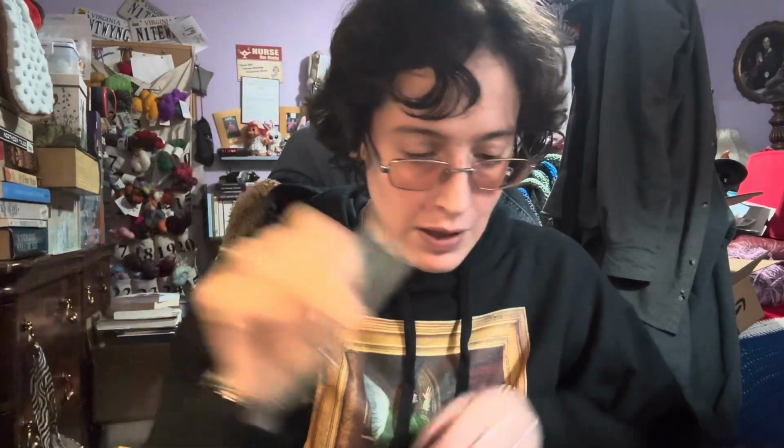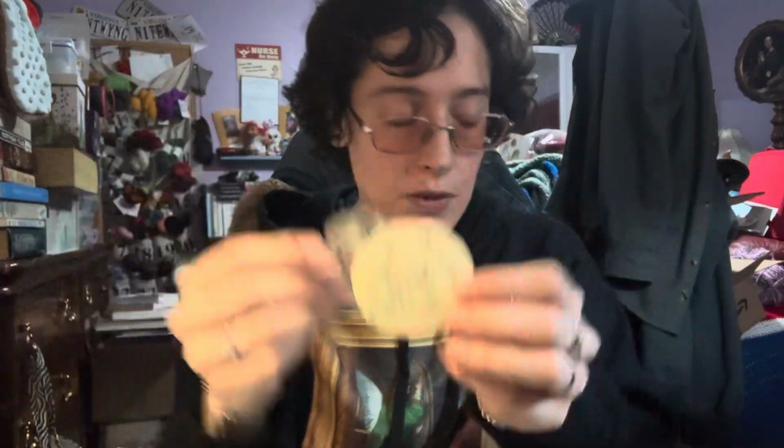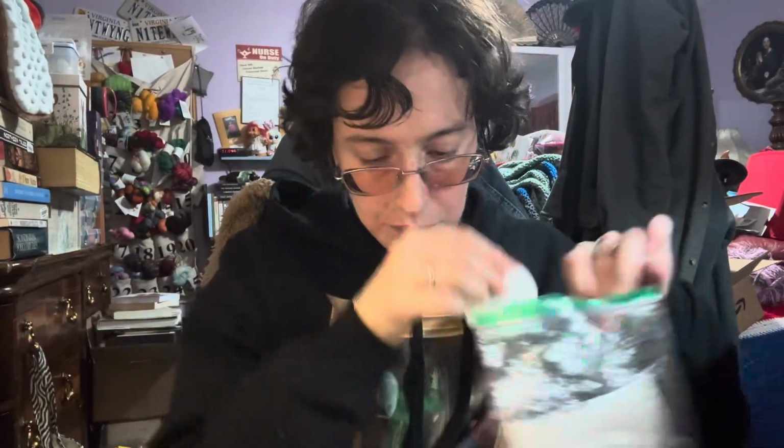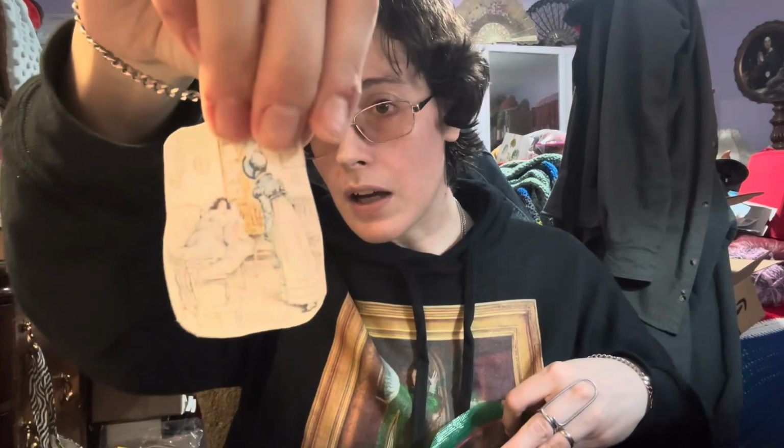Here's a different artist's rendering, actually a couple different artists' renderings, of the scene I just showed with the letter. So we'll see which one I decide to go with. This is in Lyme, and this is when Anne goes to her sister Mary.